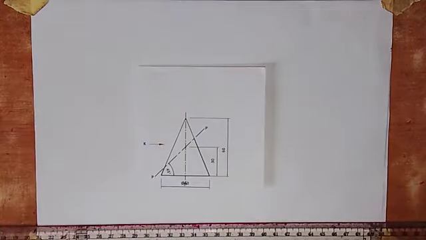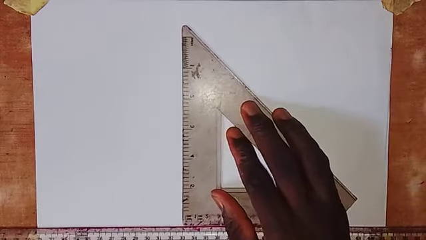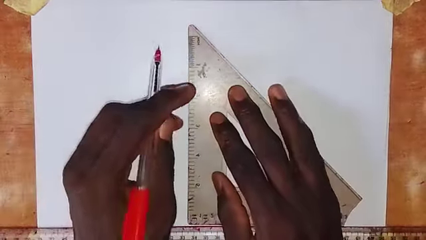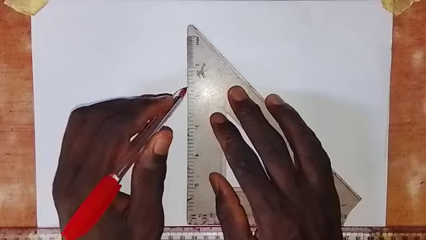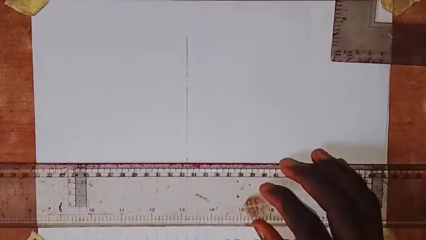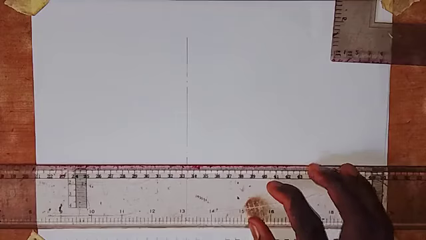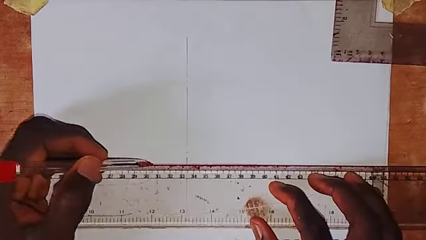So what we have to do first is to draw a vertical center line. So we produce a vertical center line. Here we have a vertical center line like this. Then we have to draw a horizontal center line. So here we have a horizontal center line like this.